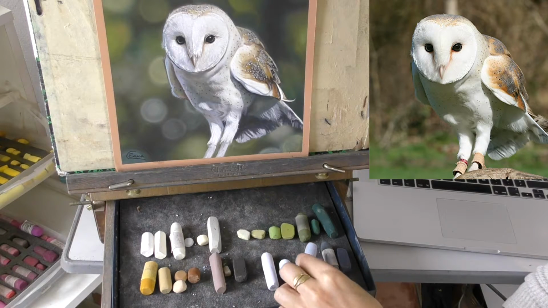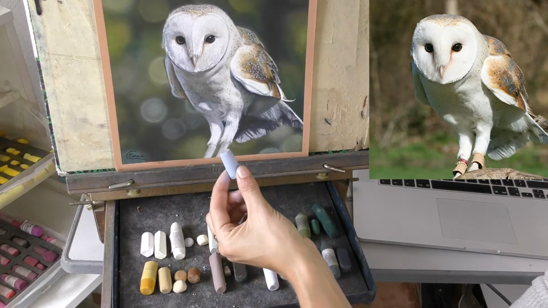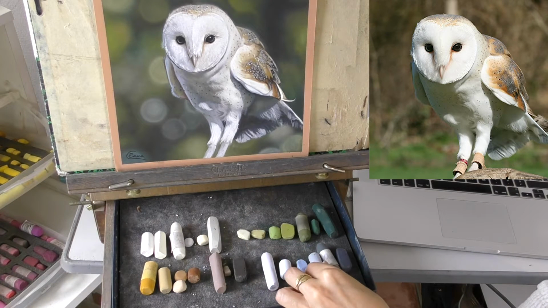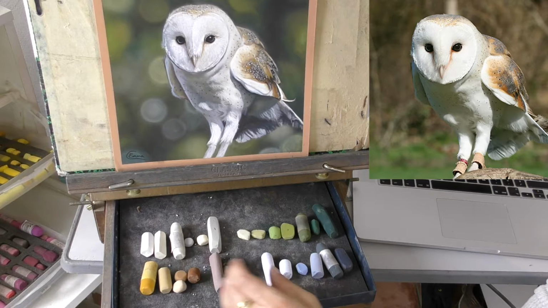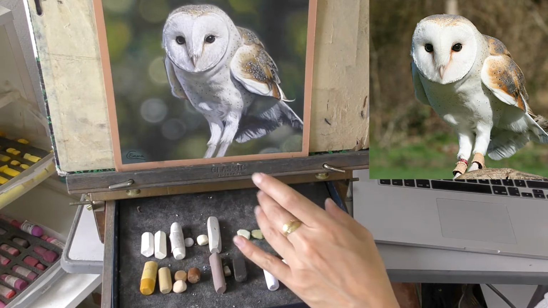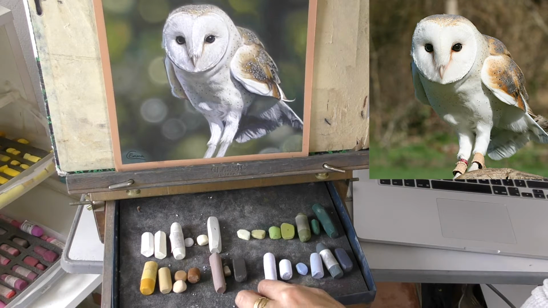And then a similar lilac blue or blue violet, again to add to those shadow areas. So just from looking at the photo reference initially, I know that I'm going to need to add warmth on some of the white parts of the bird, but I know that some of the white parts are also in shadow and I'm going to need to add cooler colours.